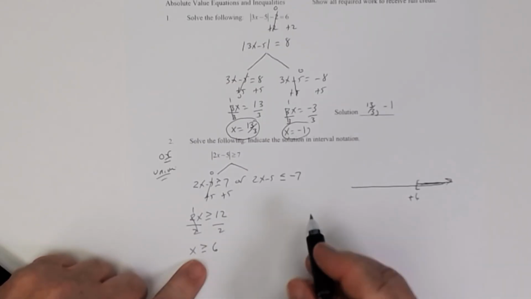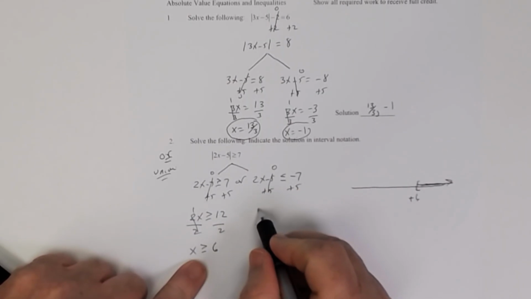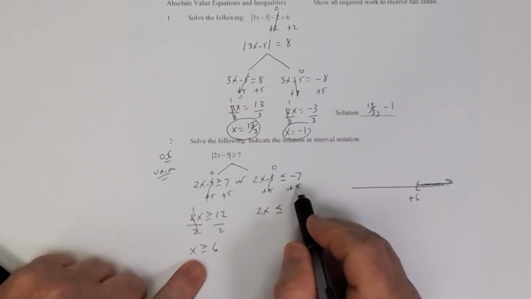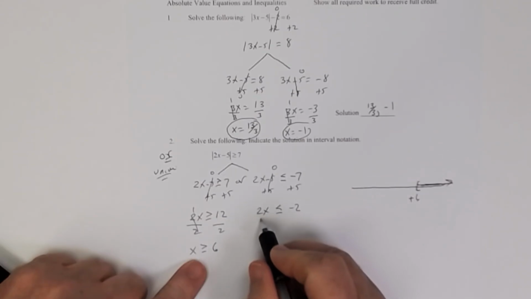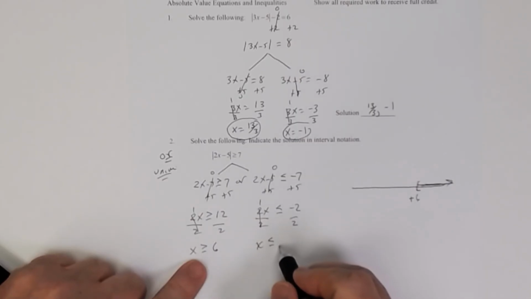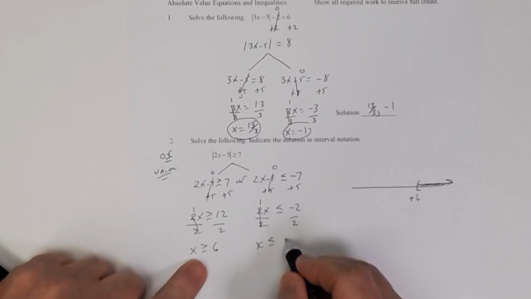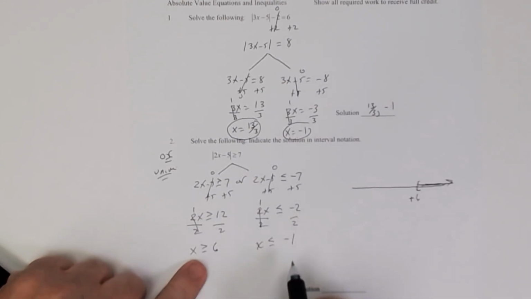Now let's look at this one. We're going to add 5 to both sides. Negative 5 and 5 is 0, so I get 2x is less than or equal to negative 7 plus 5, which is a negative 2. And then to get x by itself, I'm going to divide both sides by 2. 2 divided by 2 is 1. 1 times x is x. And this time I notice that my solutions are going to be any real number that's less than or equal to a negative 1, because negative 2 divided by 2 is a negative 1.